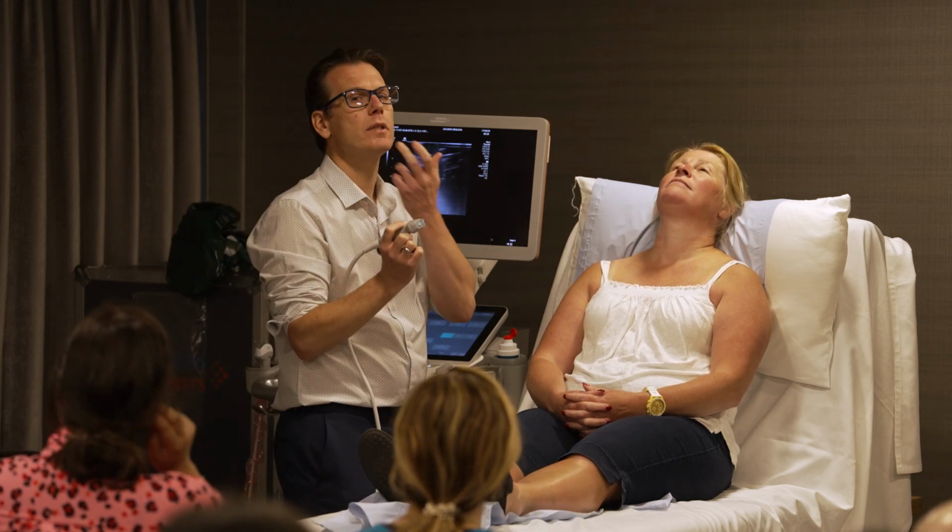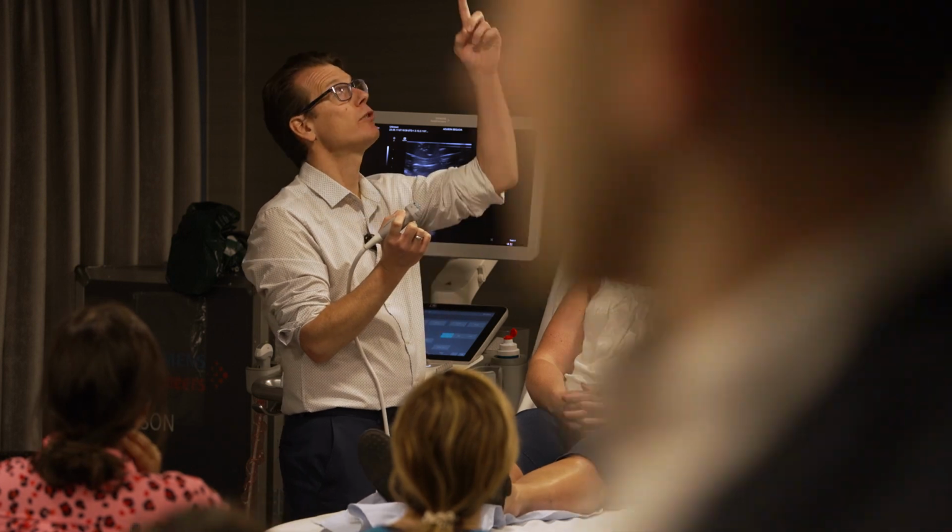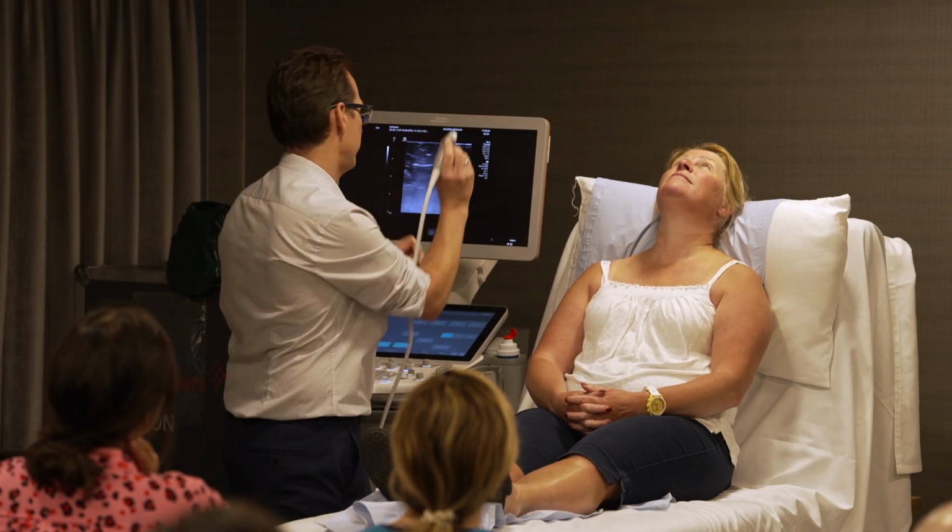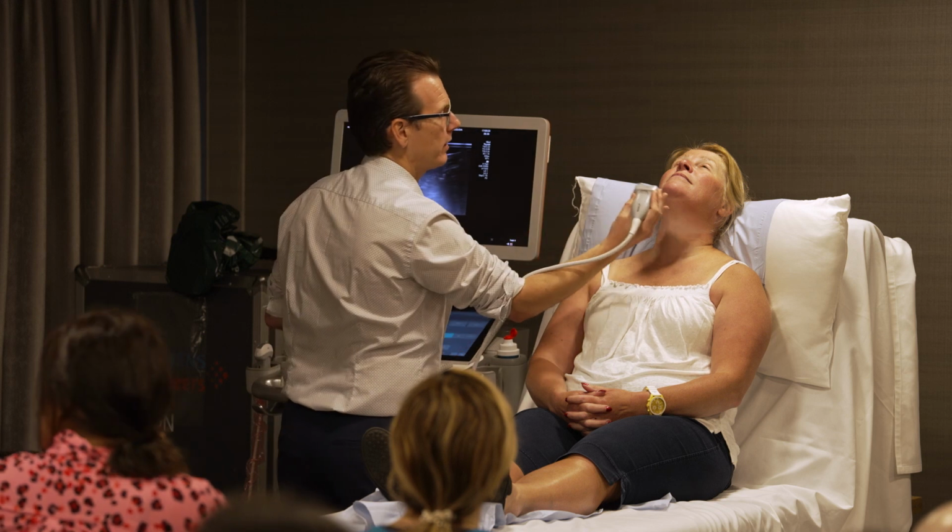So the first part is to start in the centre. I ask them to lift their chin up and just look straight up at the ceiling for this first part.